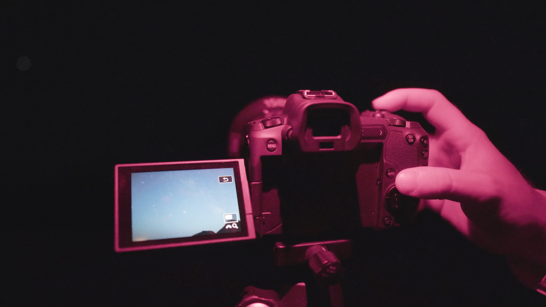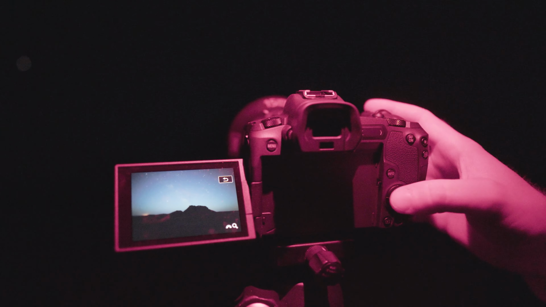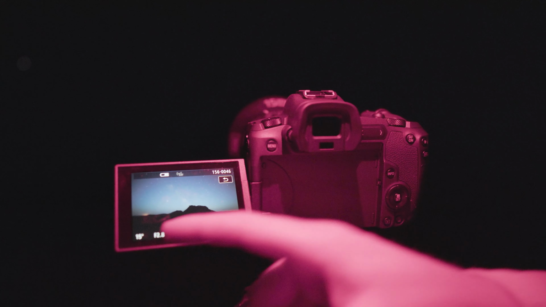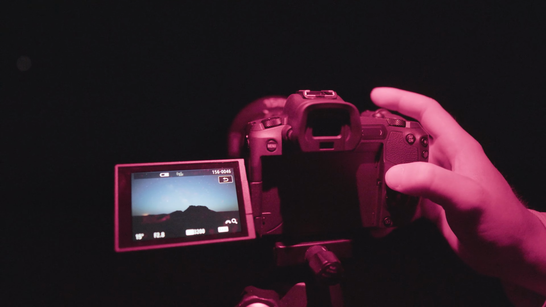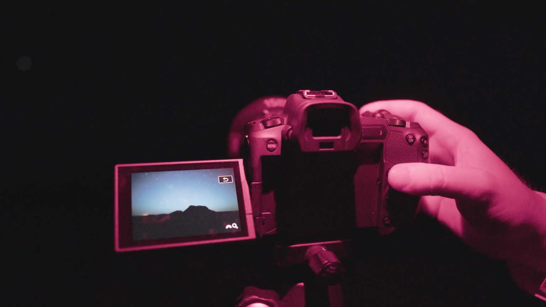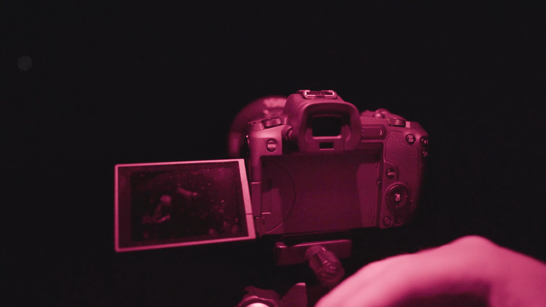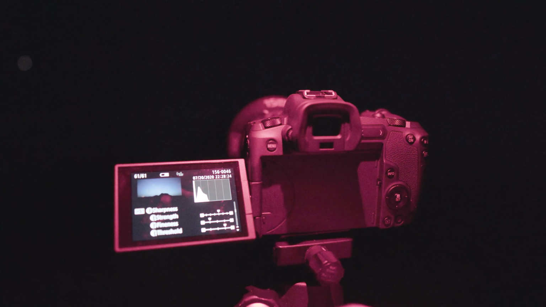So we have a beautiful photo, and a great way to check: you can click the info button and just see the settings that you ran with, if you want to duplicate those settings.